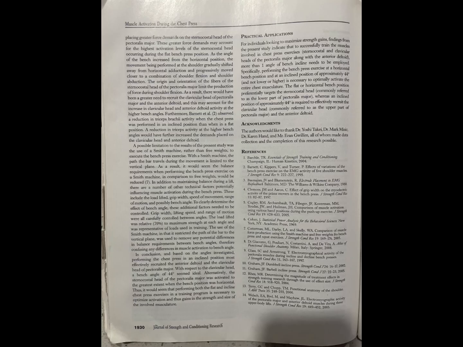Practical applications. For individuals looking to maximize strength gains, findings from the present study indicate that to successfully train the muscles involved in the chest press exercise, the sternocostal and clavicular heads of the pectoralis major, along with the anterior deltoid, more than one angle of bench incline needs to be employed.